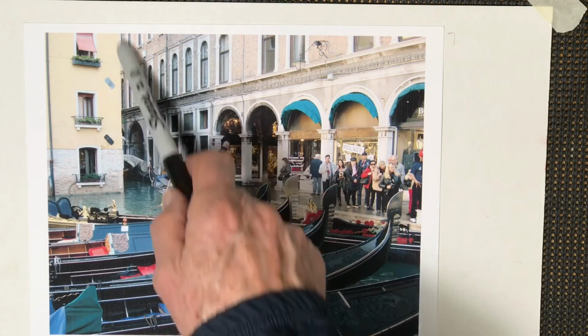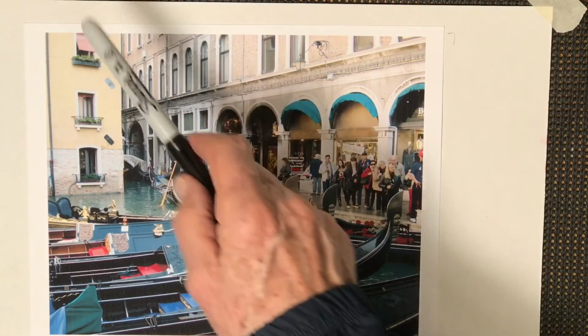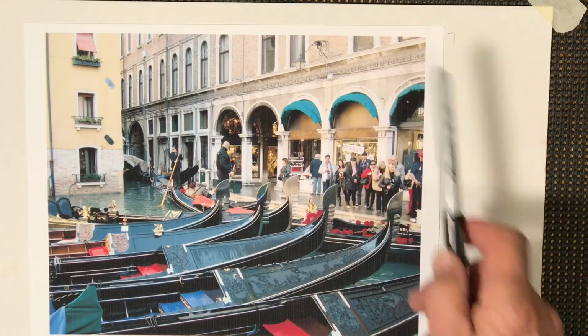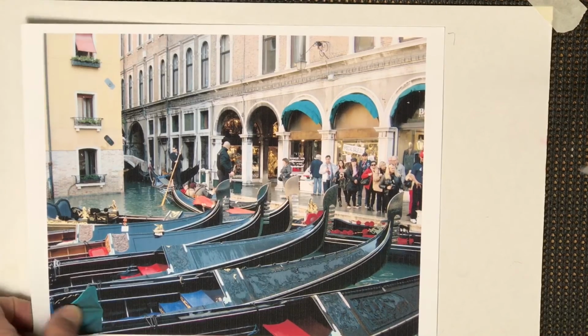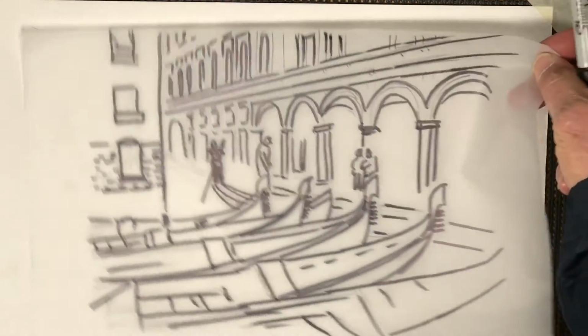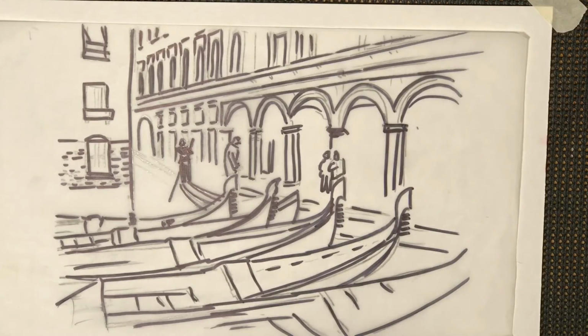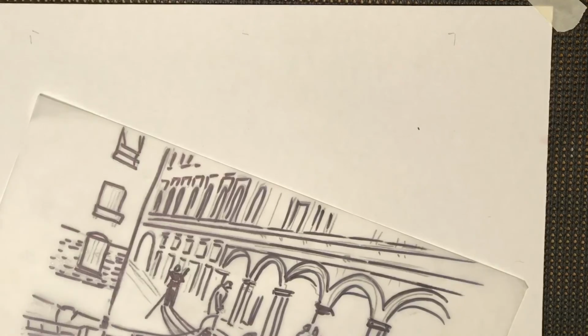And here, of course, you have the rectangle for the building, and rectangles on top of each other. Even the awning up here is a rectangle. So this is how you might simplify that picture to see the outlines of it. And that's what your eye has to do, to see the outlines of these forms.